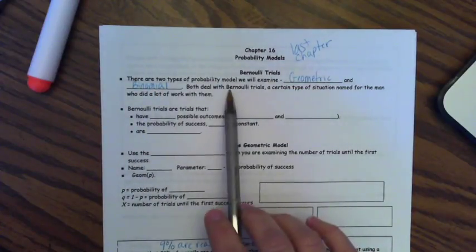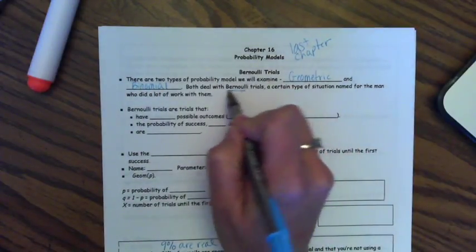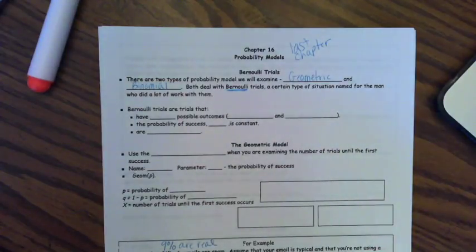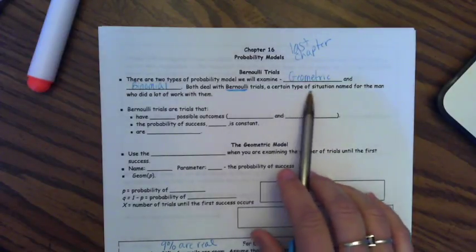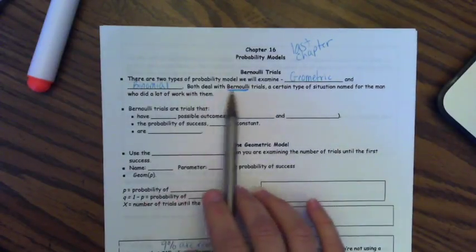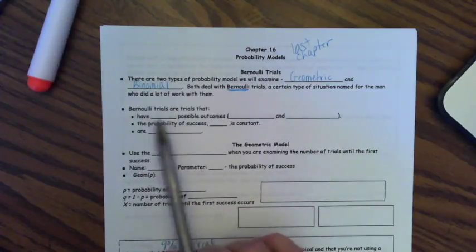Both deal with something called Bernoulli trials. Bernoulli was an Italian mathematician, and he dealt a lot with these different types of scenarios. So this is a certain type of situation named for the man who did a lot of work with them. So what are Bernoulli trials?